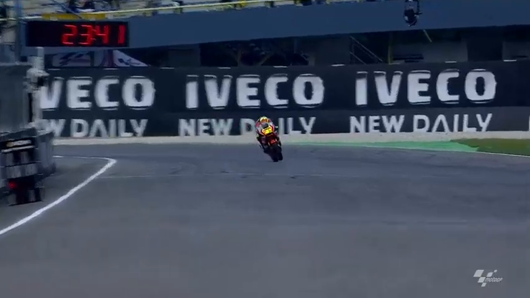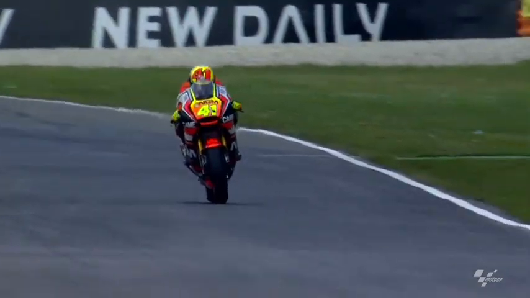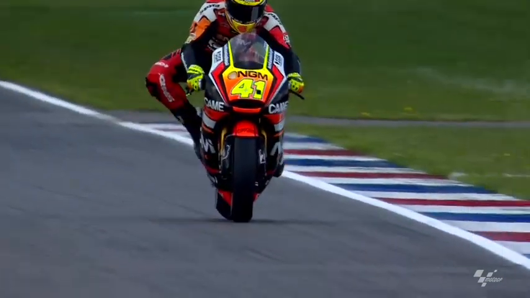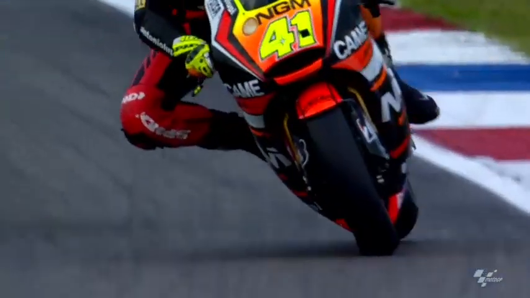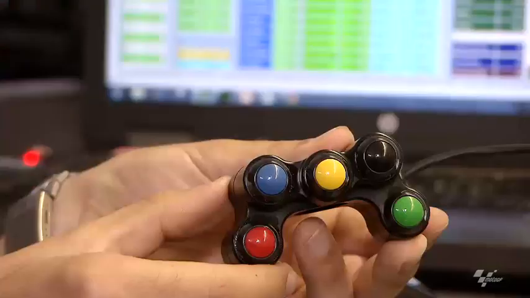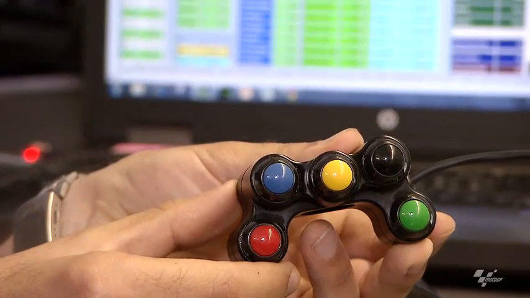Our strategies do not change lap by lap. It is the pilot who changes the level at will. So if the pilot understands that the wheel is starting to slip too much, he can change at will the setting for the traction control or the relationship between gas and throttle to make it go smoother.